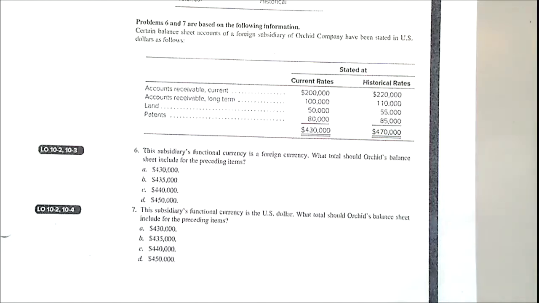I don't think we can solve it here. Okay, let's see who can help me.